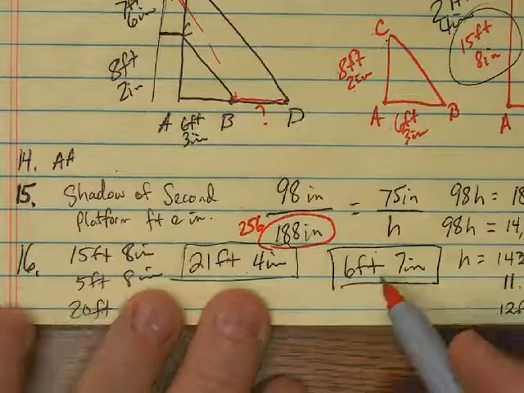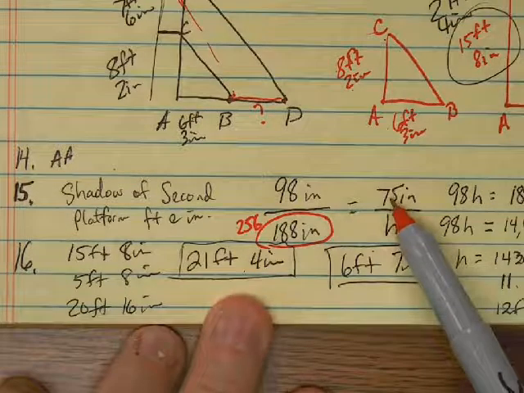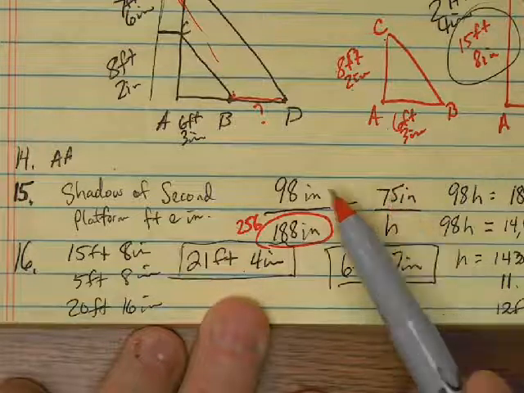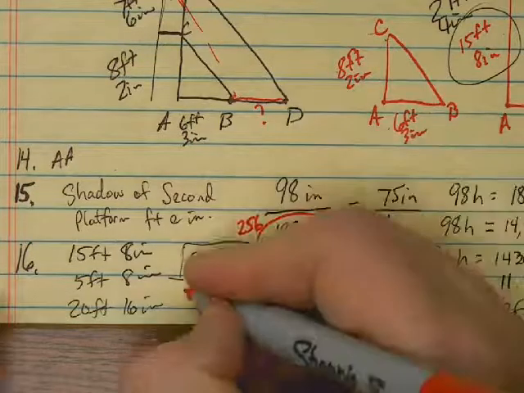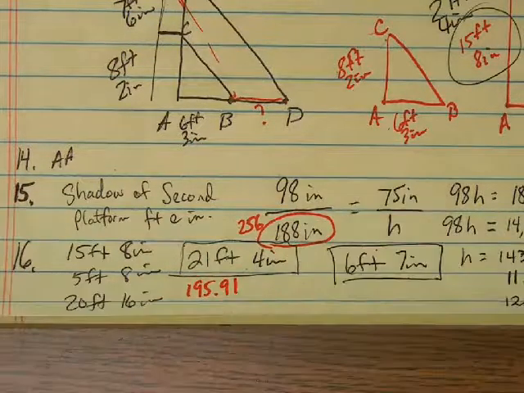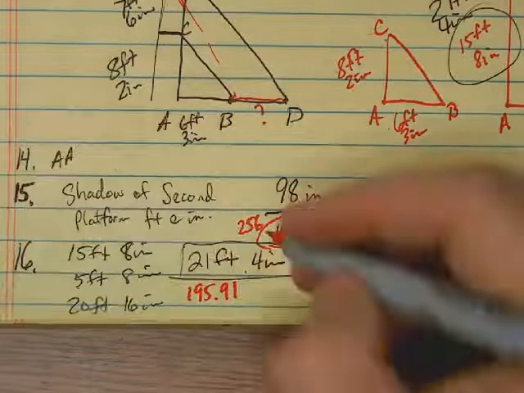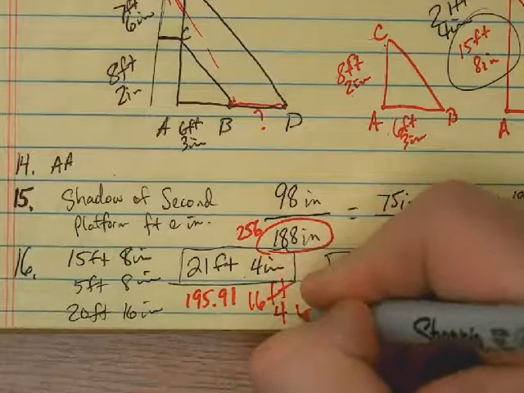All right, Lily, back to you, calculator girl. 256 times 75 divided by 98. 195.9. Go ahead and divide that by 12. Yeah, so I would say this is about 16 feet and 4 inches.